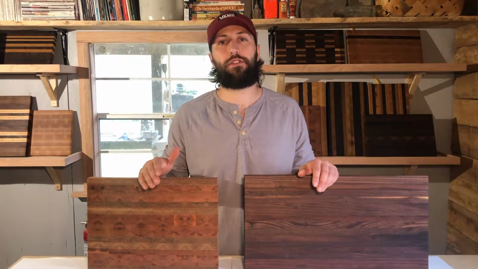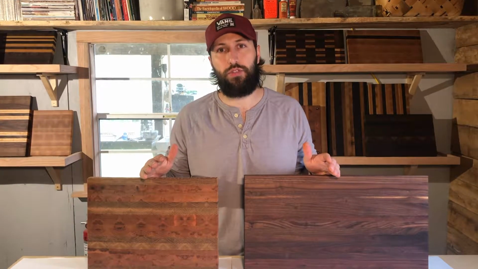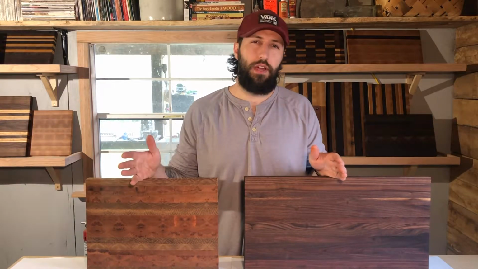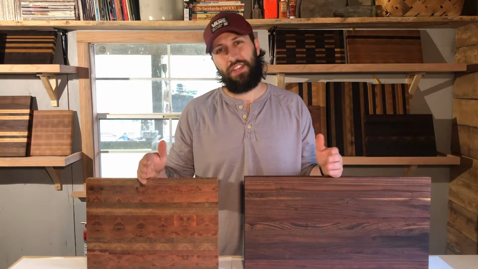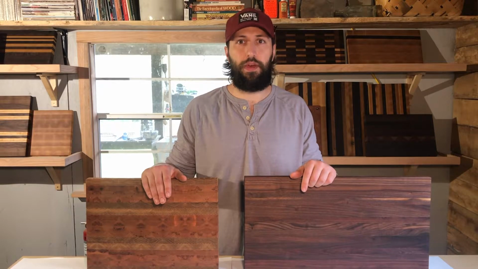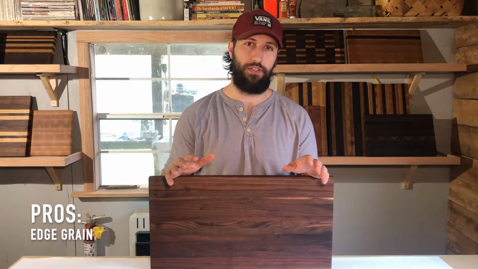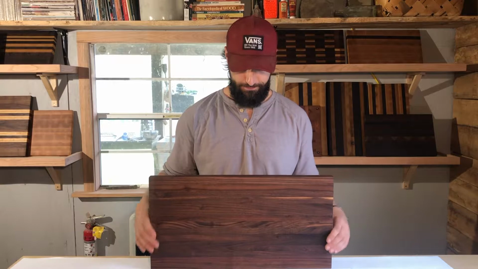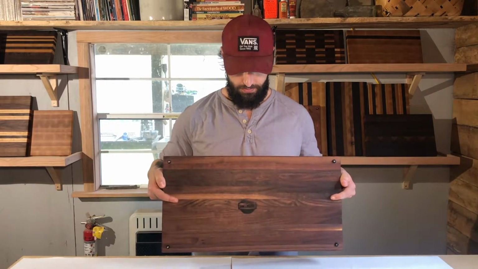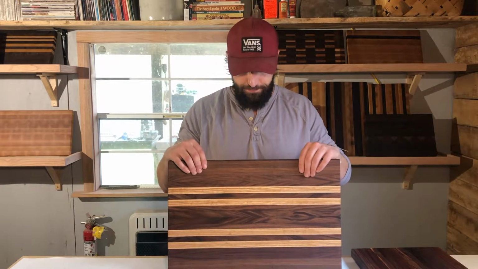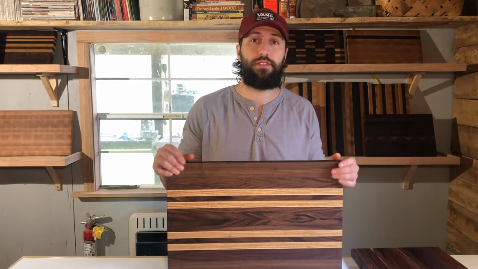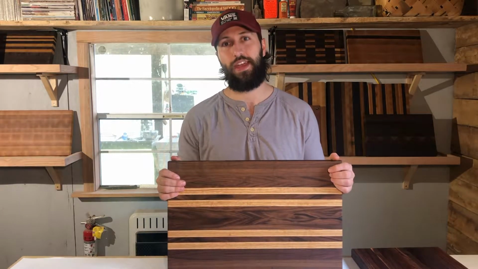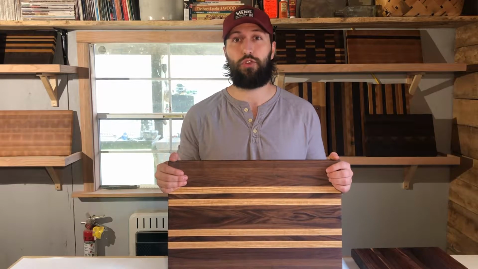Let's get back. Now that we have a better understanding of what these two types of cutting boards are and how they're made, let's cover the pros and cons between the two to help you figure out which one is best for you. The edge grain cutting board is a good one. It's hard to beat that look of wood strips properly adhered together, whether it's all the same species of wood or a mix of species. It's a nice piece to keep on your counter to show off to your guests or to even yourself every time you use it.